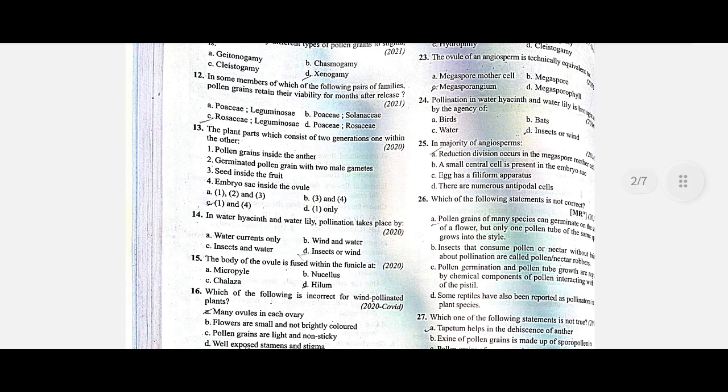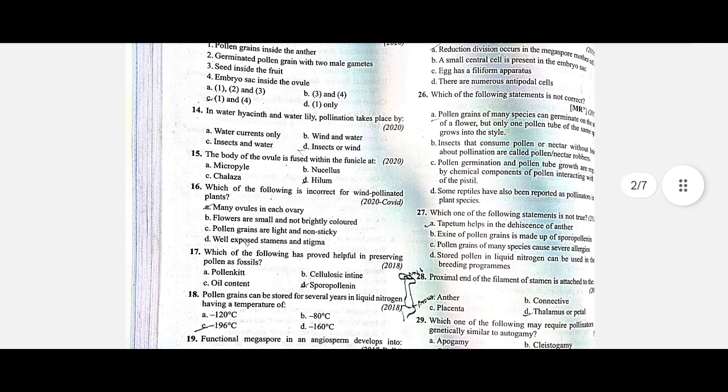Question number 26. You can see that this is also a most repeated question. Which of the following statements is not correct? Option number A is the correct answer of this question: pollen grains of many species can germinate on the stigma of the flower, but only one pollen tube of the same species grows into the style. Next question. Which one of the following statements is not true? Then the answer is: tapetum helps in the dehiscence of anther.